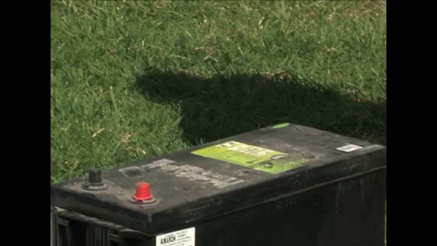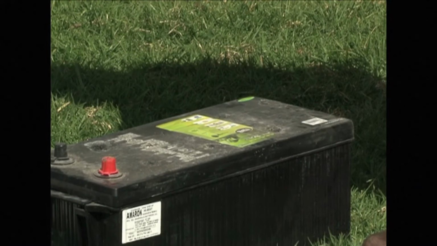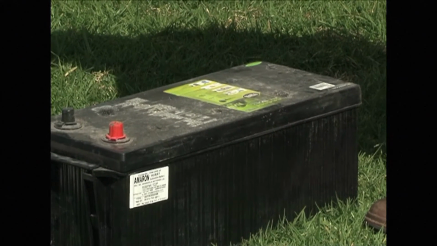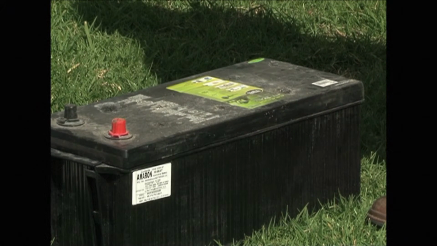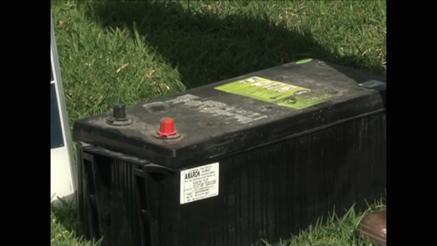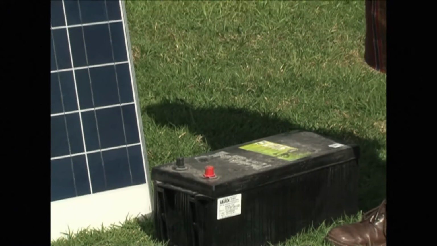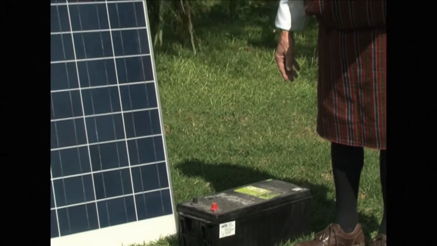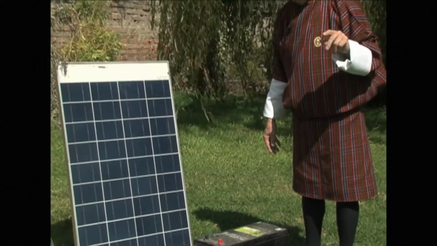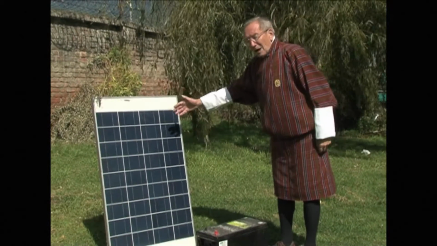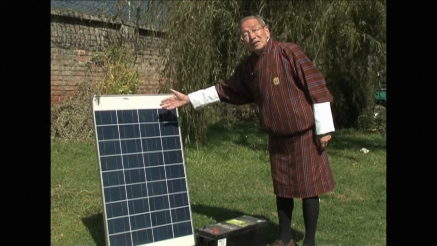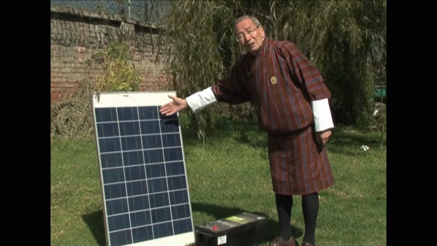Well, I've already told you in the last program, we don't actually store electricity in the battery, we store chemical energy. So if we think of the conversion process, the sun is a nuclear bomb. Nuclear energy, as the sun explodes, produces radiant energy, which comes to the solar panel and is converted into electrical energy.